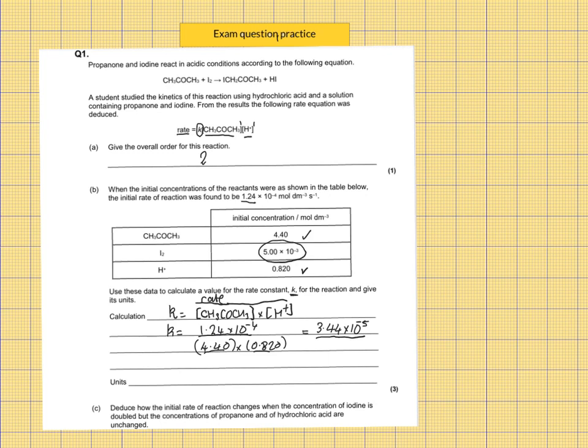Please be mindful of sig figs. The smallest number of significant figures is 3. So the answer is 3.44 times 10 to the minus 5. Now, to get the units, we simply put the units into the rate expression here. So here's the units for K. The units for rate, as we can see here, are moles per dm cubed per second. So that goes onto the numerator, moles per dm cubed per second. And on the denominator, we have got the two concentrations, and that's moles per dm cubed times moles per dm cubed.